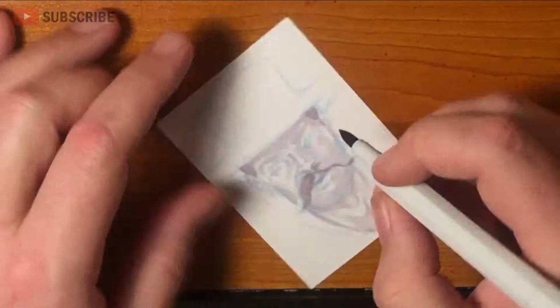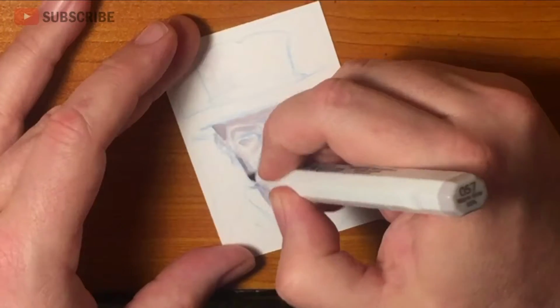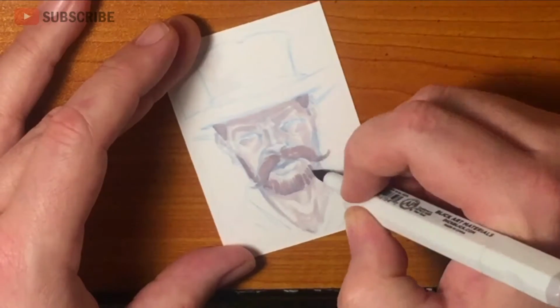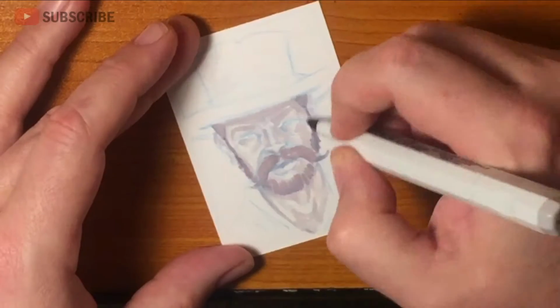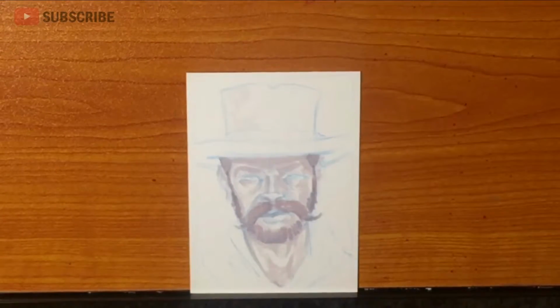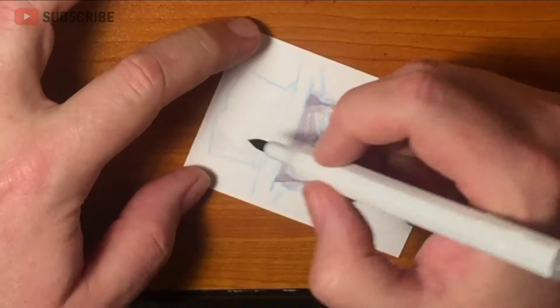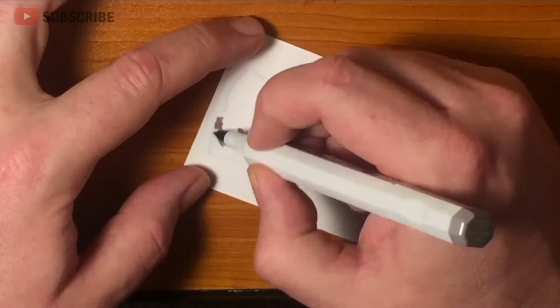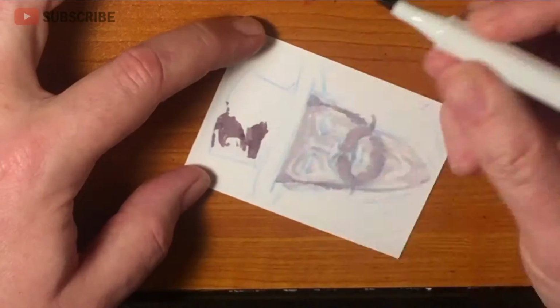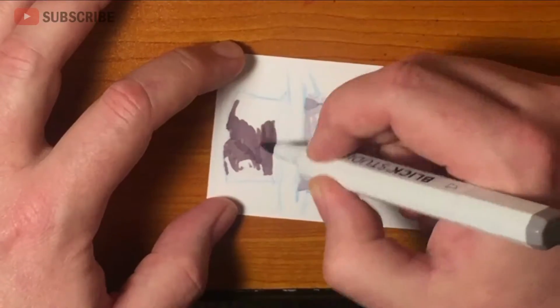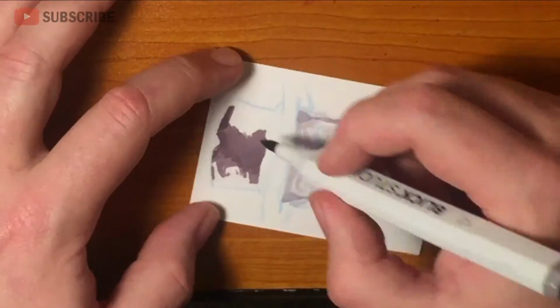I just sort of looked around online and tried to find old West photos, if you will. And I picked the hat from one, I would pick the bandana from another. And the face, I kind of just sort of made up and threw down, so to speak.